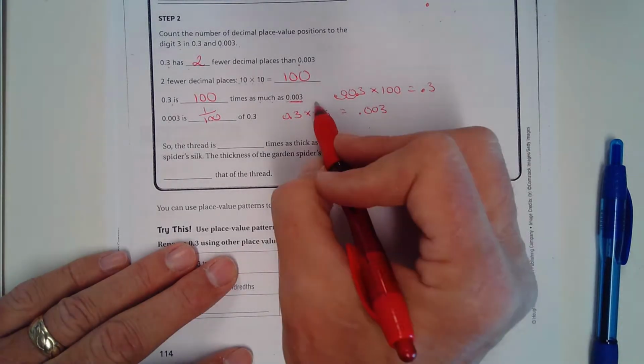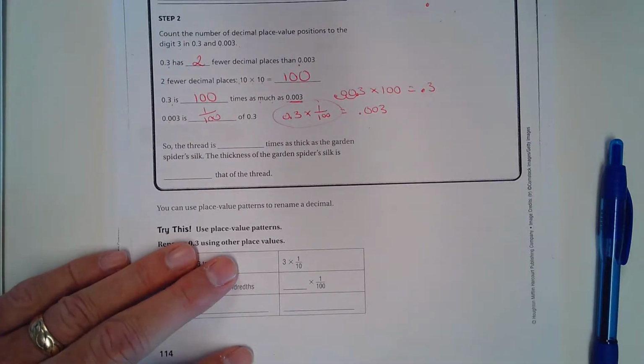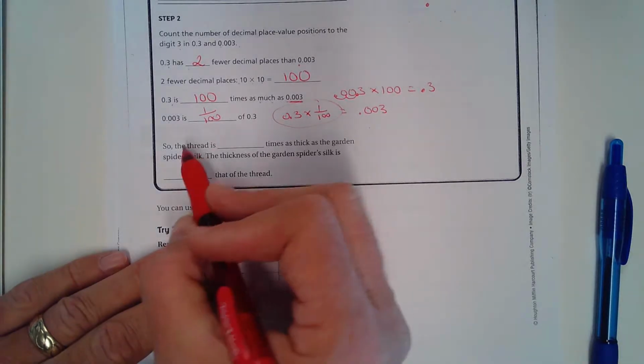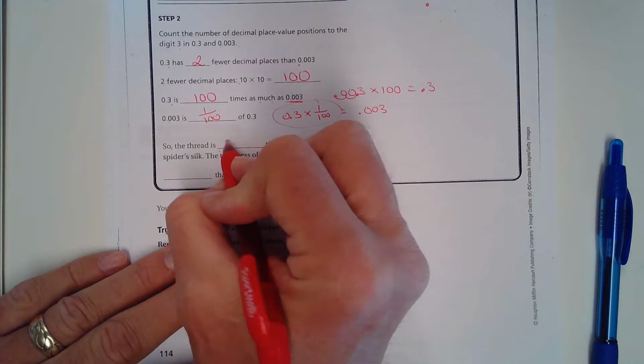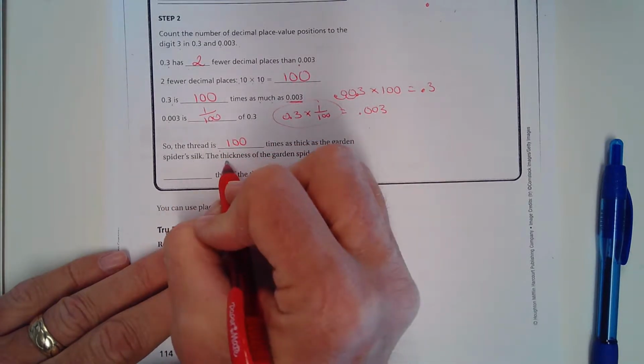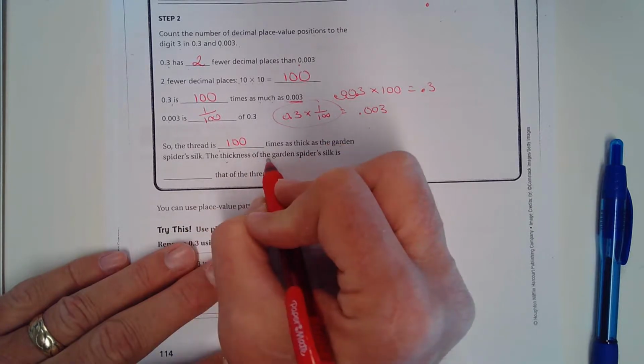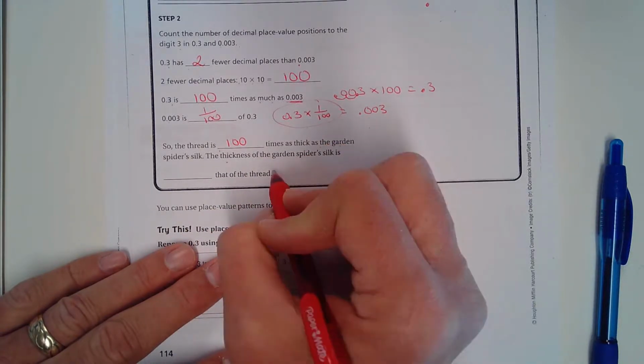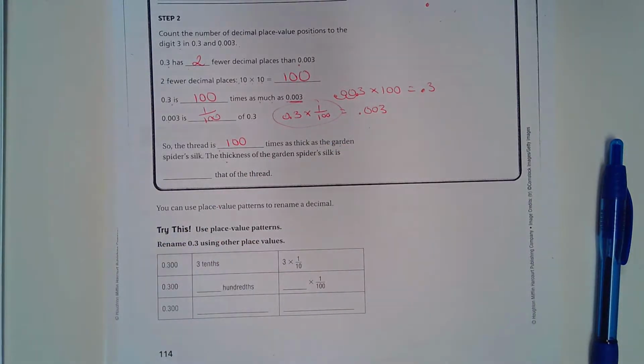And I don't know if I'll be able to teach you guys how to do that this year or not. I'm hoping to. So then it says, so the thread is 100 times as thick as the garden spider silk. And the thickness of the garden spider silk is blank that of the thread.